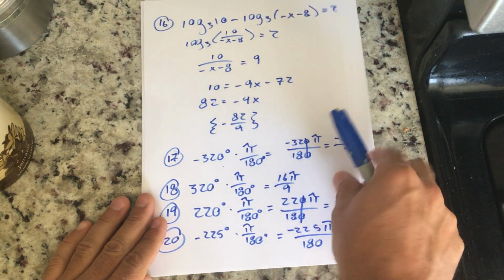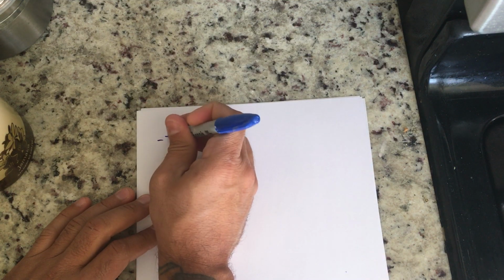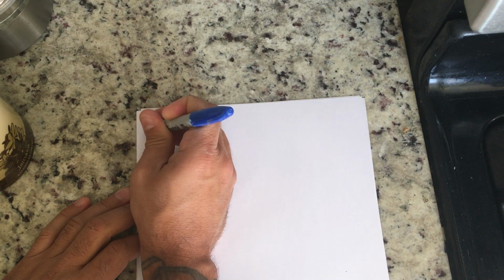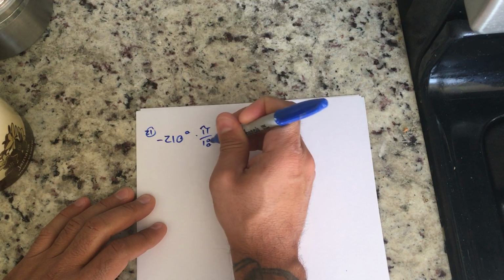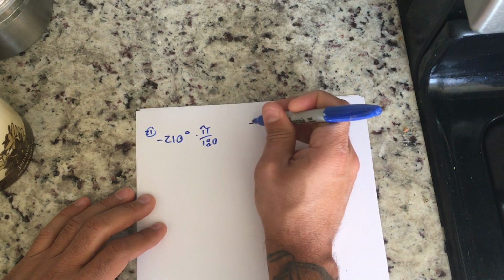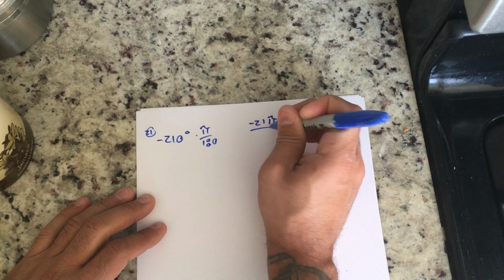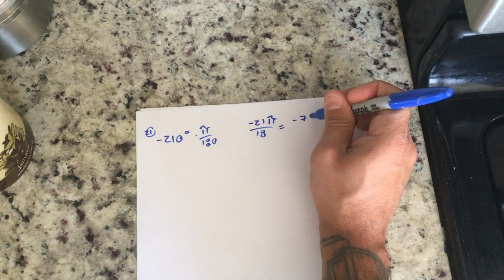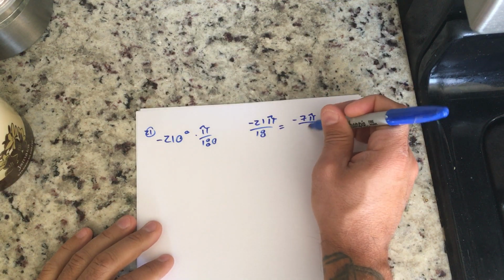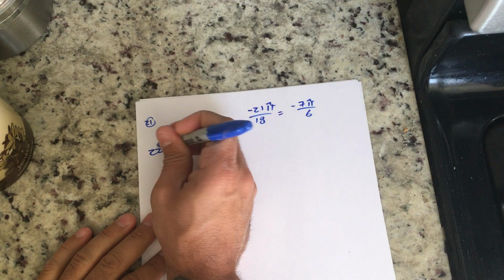All right, number 21. Negative 210 degrees times pi over 180. Negative 21 pi over 18. Both divisible by 3. Negative 7 pi over 6. 22.